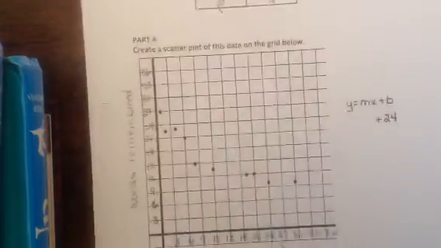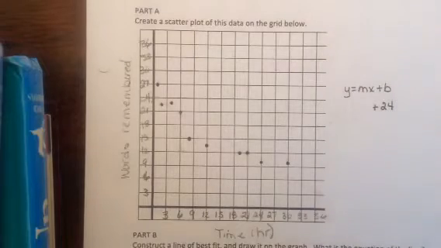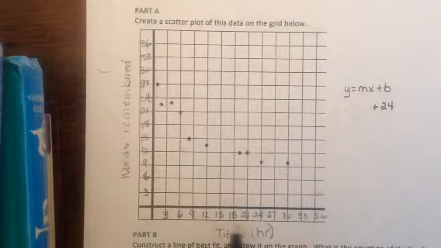So first of all, and I've already started doing this, I would suggest you look at this and then you do it along with me on the blank sheet that I gave you so that you get to practice. I'm going to label my x-axis time in hours.